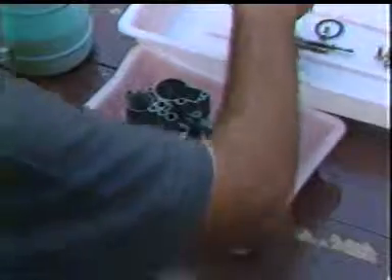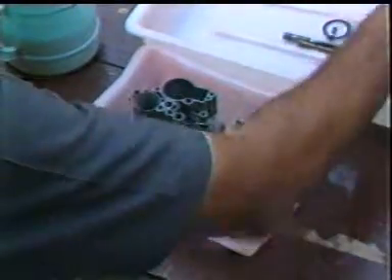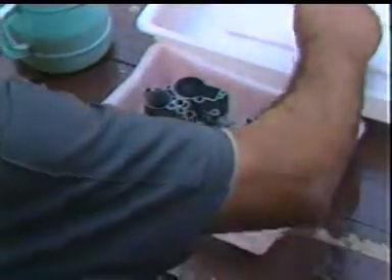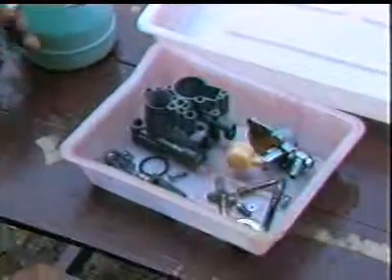Then take a smaller tray and transfer all the parts into that. Keep the bigger tray nearby after cleaning it.